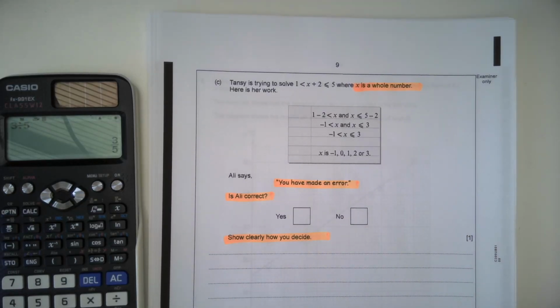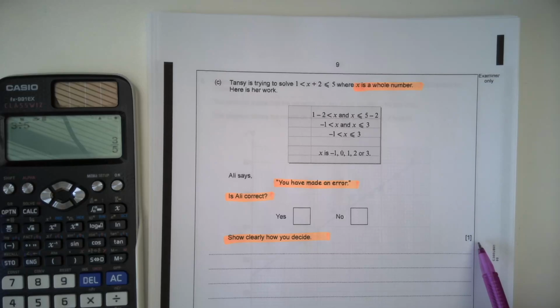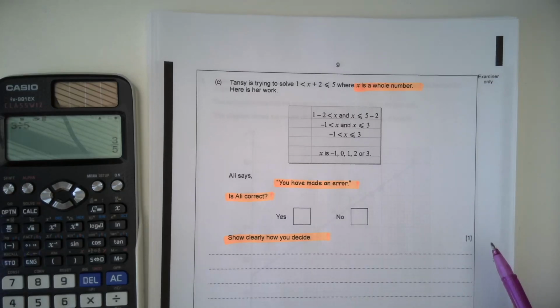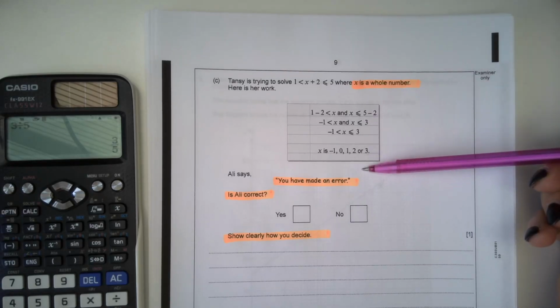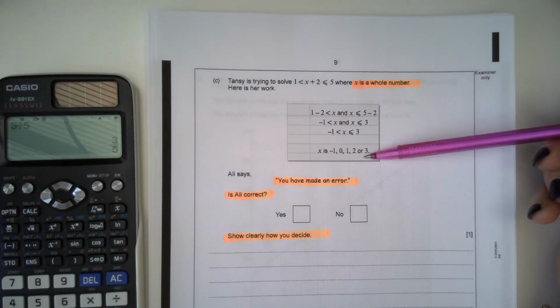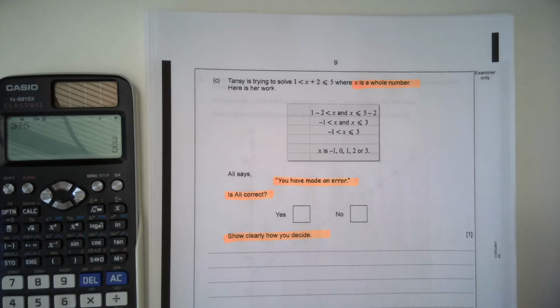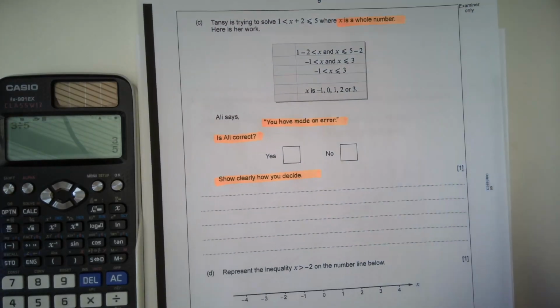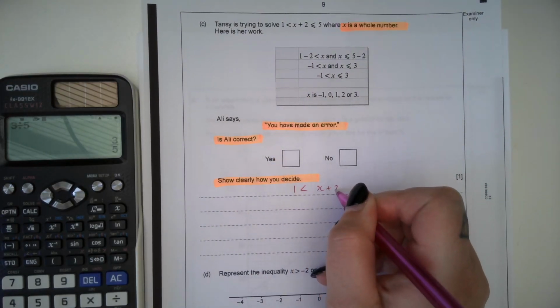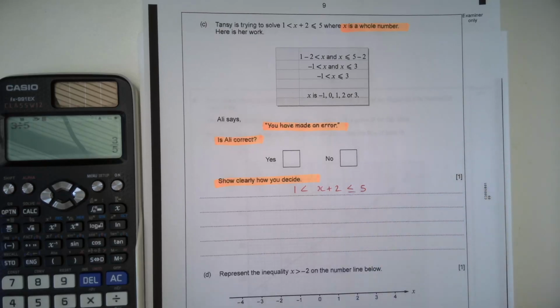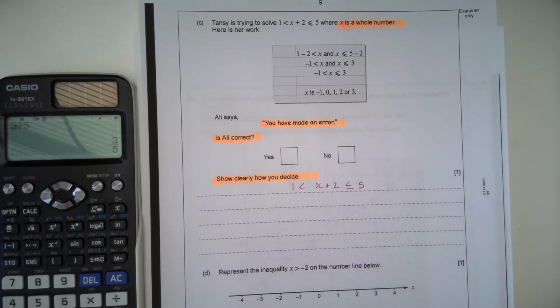Okay, so it is only a 1 mark question, but we're going to do some working out for this because we want to spot whether or not a mistake has been made in Tansy's working. So the easiest way to do that is to do the working out ourselves and compare. So we have 1 is less than x add 2 is less than or equal to 5. So like when we're solving equations, if we're solving inequalities, we're trying to isolate the unknown variable terms. We're trying to isolate that x.